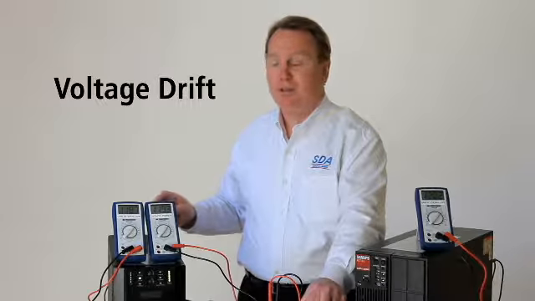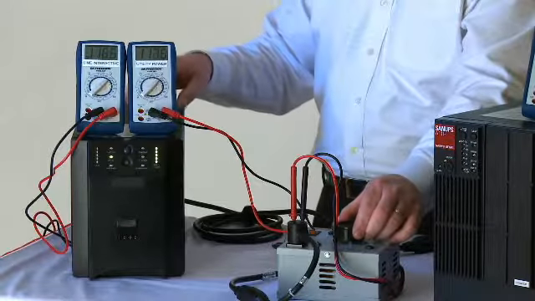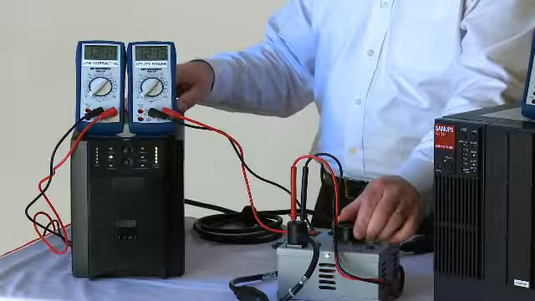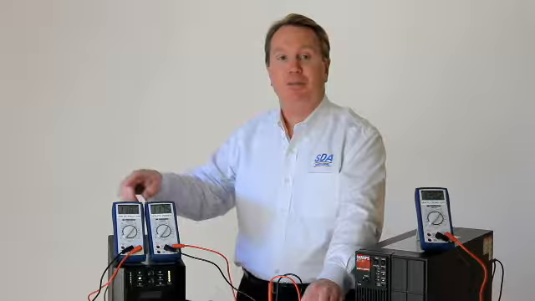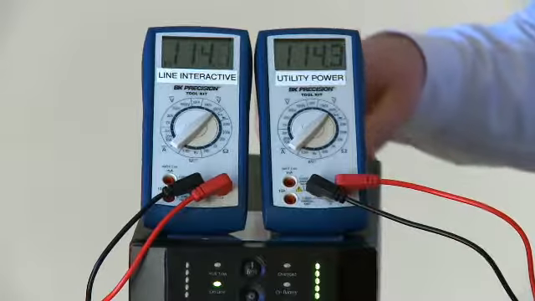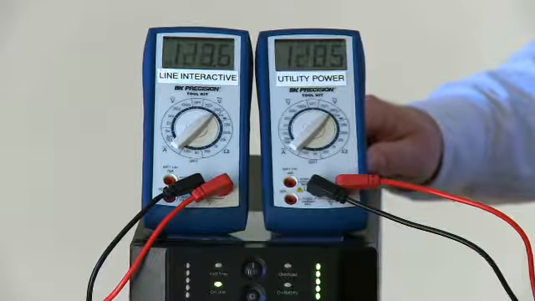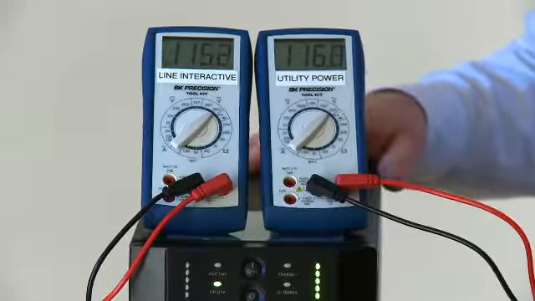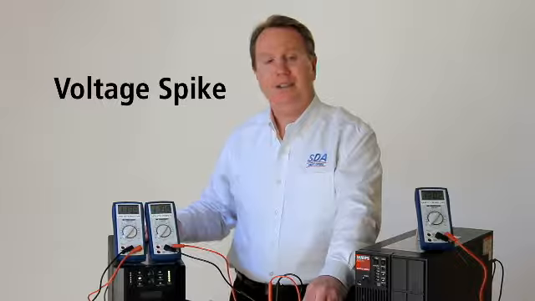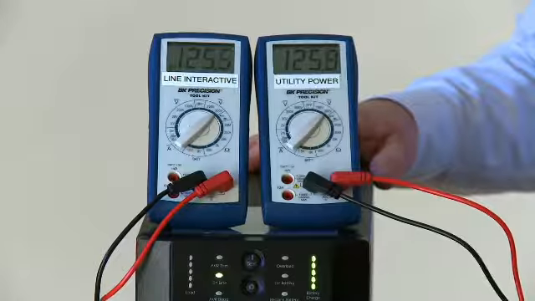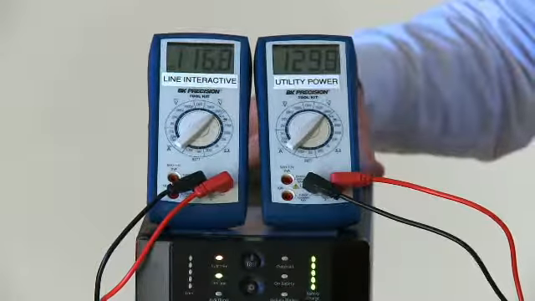Let's go into a drift. The first most common symptom of the line interactive UPS is the one-to-one relationship of output voltage to utility voltage. You can see as utility voltage changes, so does your output. Let's go into the spike. As our voltage climbs, you're going to hear a click.